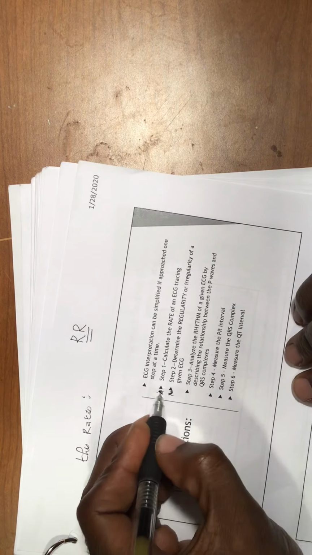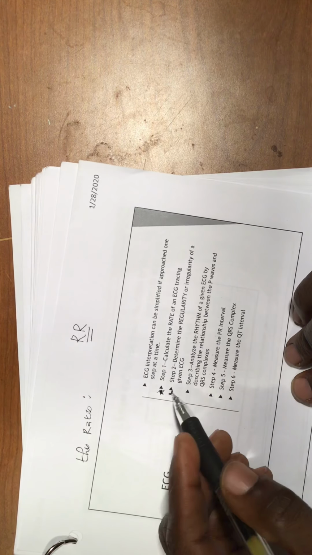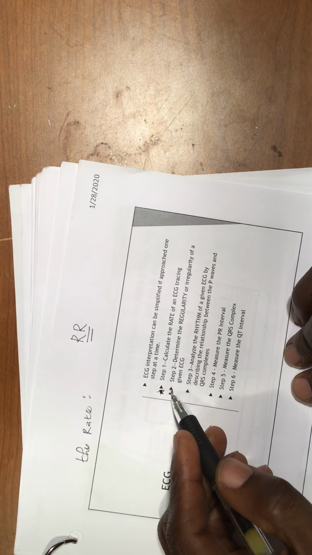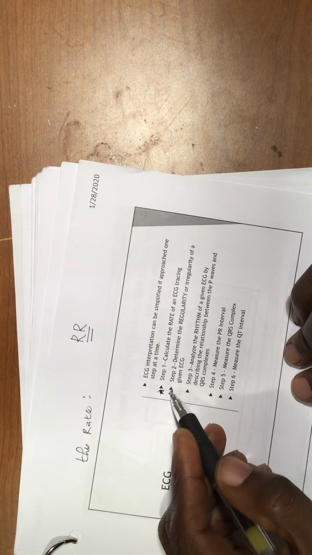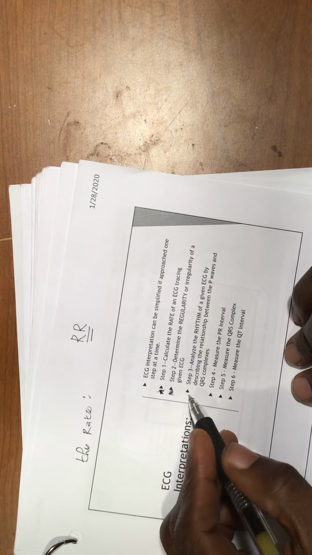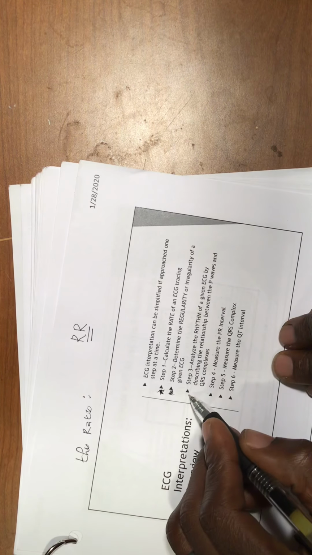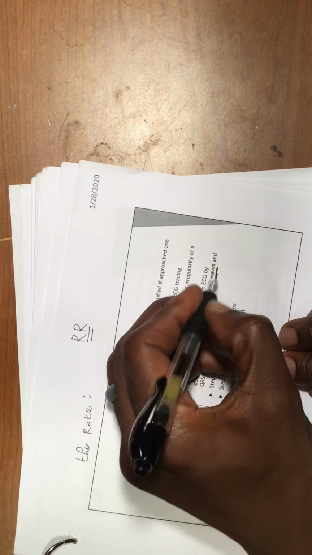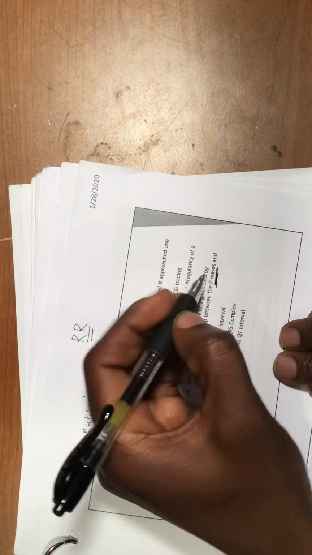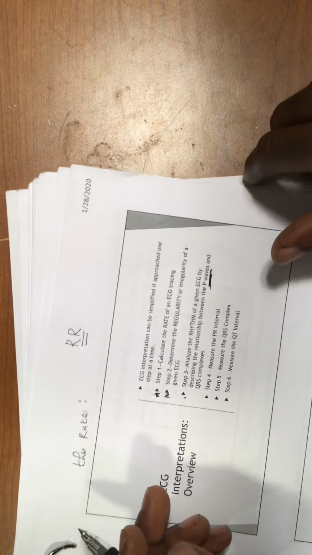Step 1, we said to calculate the rate. Step 2 said to determine regularity, if it's regular or irregular. Step 3, we have to analyze the rhythm. So what kind of rhythm it is, and how is the P wave, very important. Is the P wave upright?